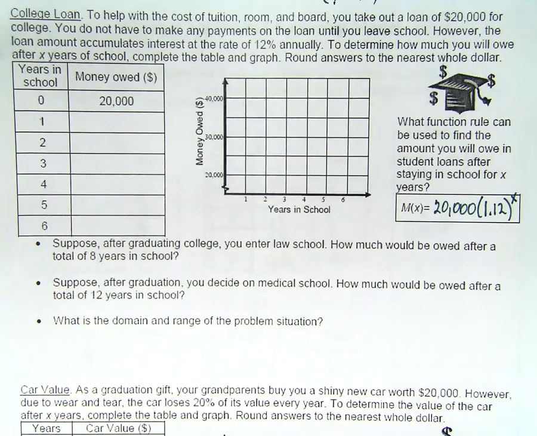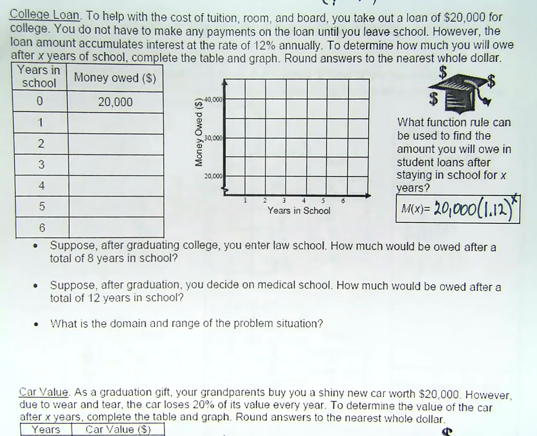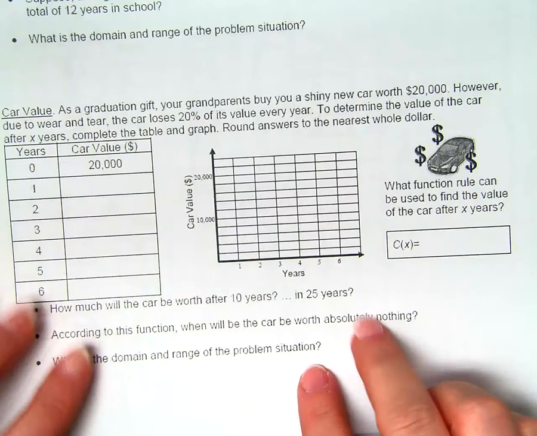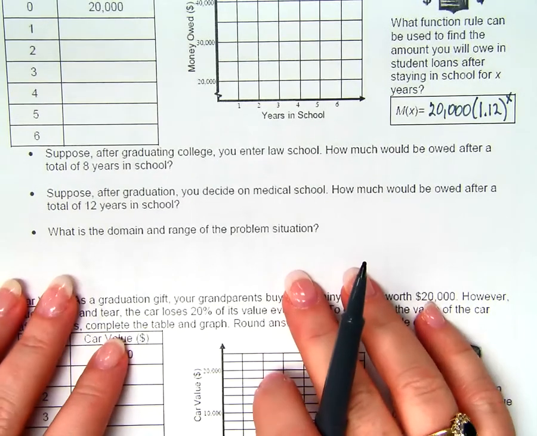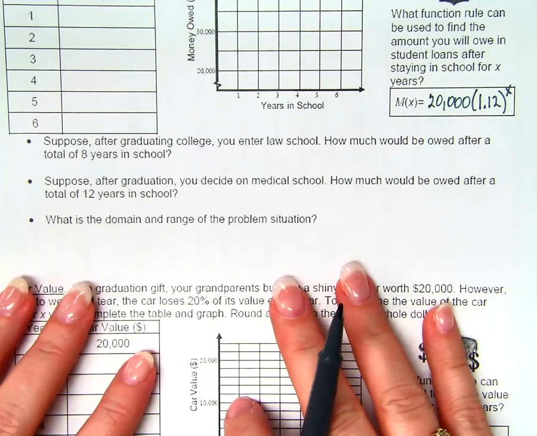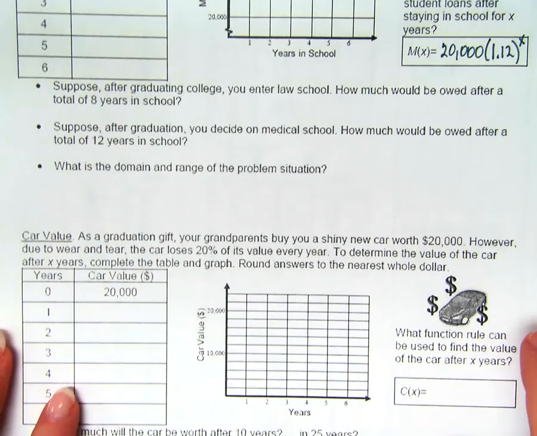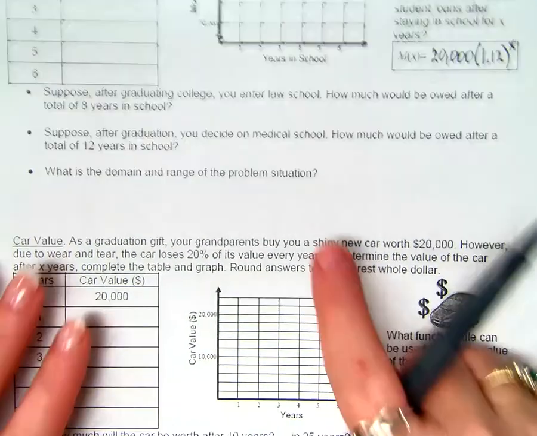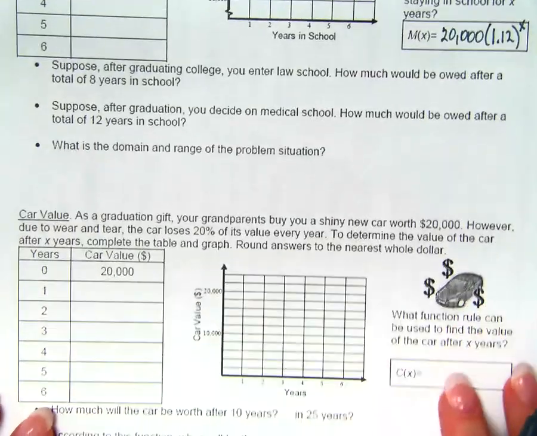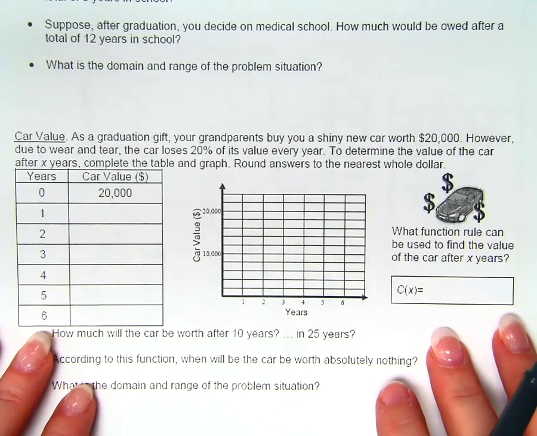What about after graduation you decide on medical school? How much would be owed after a total of 12 years? What do you do with the 12? Substitute it in for x. Good. Okay? Domain and range. This problem and the one at the very bottom of the page, I am not going to help you with right now. Okay? Because we've been focused on this, with our Decimals project and other stuff like that, I want to see if you can do that by yourself. We will talk about it tomorrow, though, just in case.